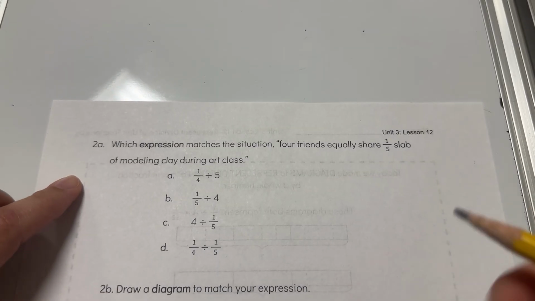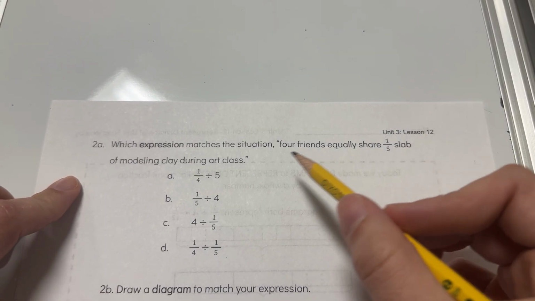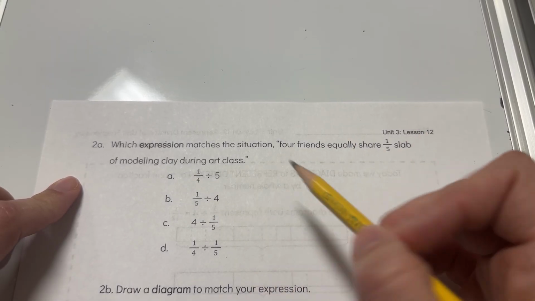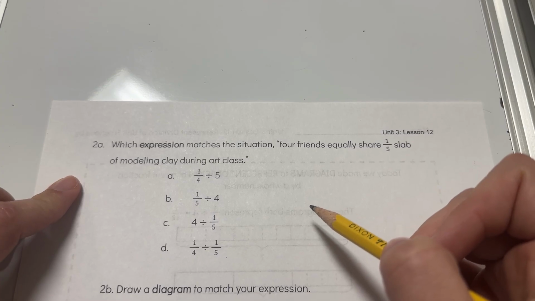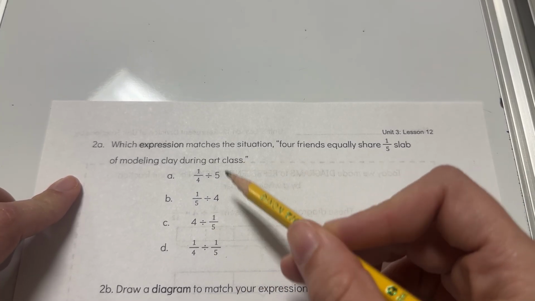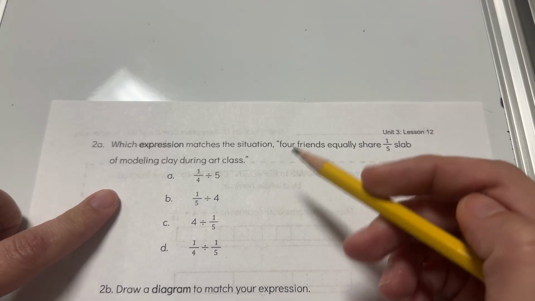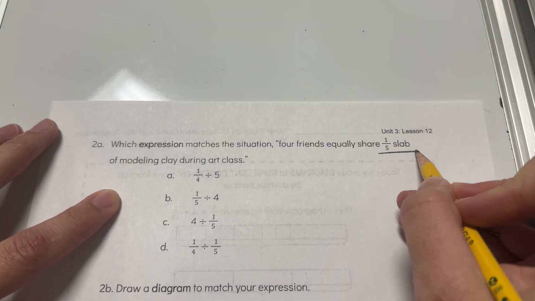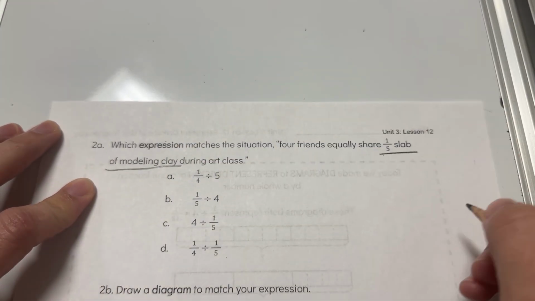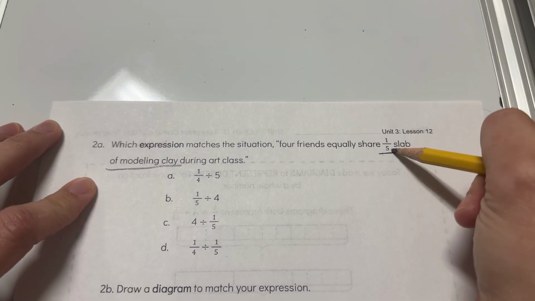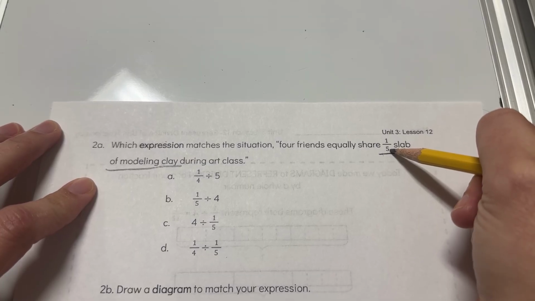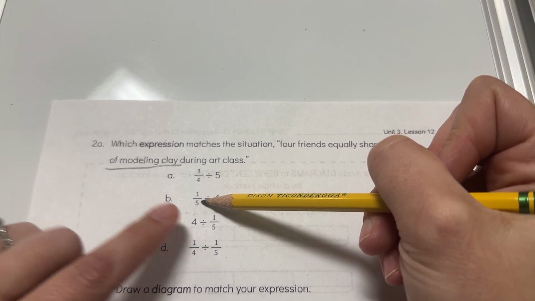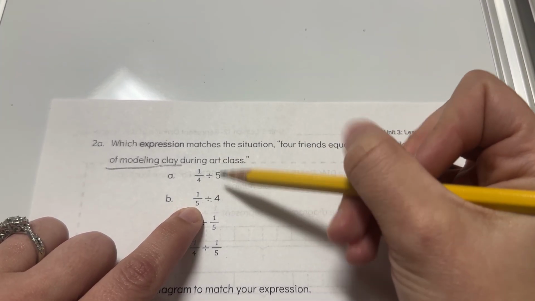Number 2A, which expression matches the situation? 4 friends equally share 1/5 slab of modeling clay during art class. When I'm trying to write a division equation, that dividend, the first number, is what is being split up. In this scenario, the slab of modeling clay is what is being split up, which means the 1/5 has to go first. If I look at my options here, I only have one option where the 1/5 is going first. So let's just verify that the rest is correct.